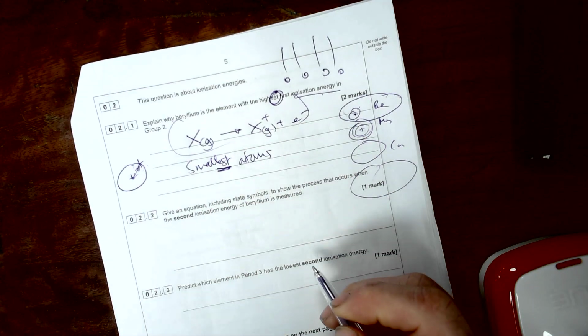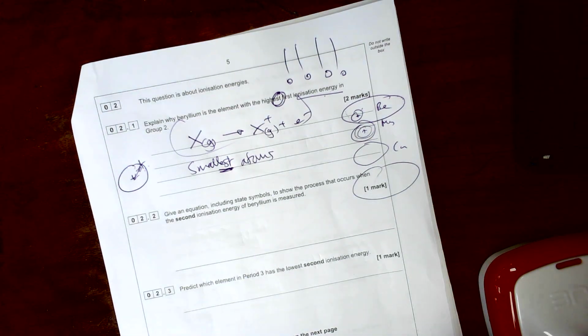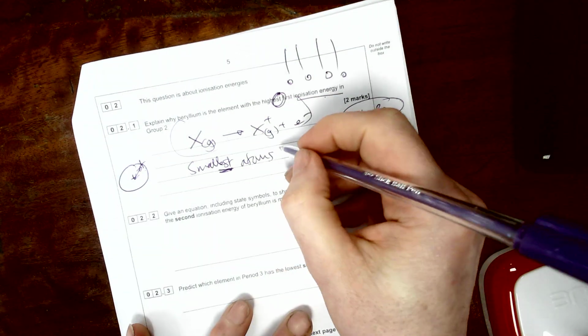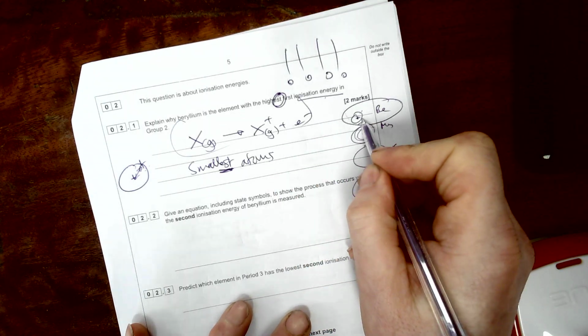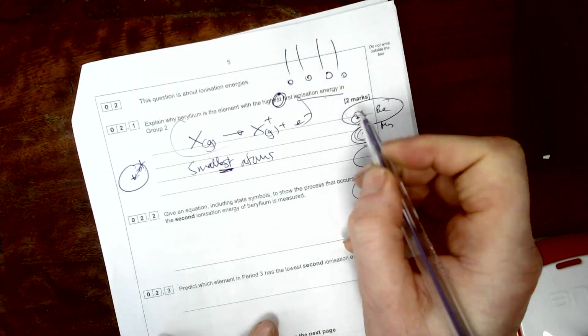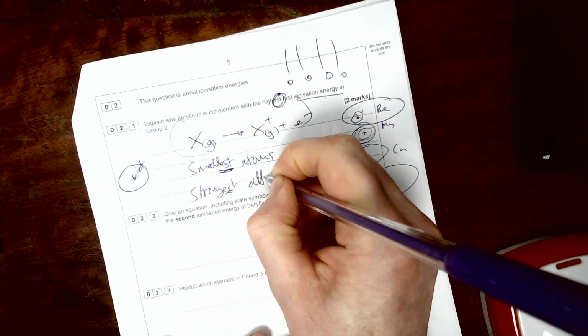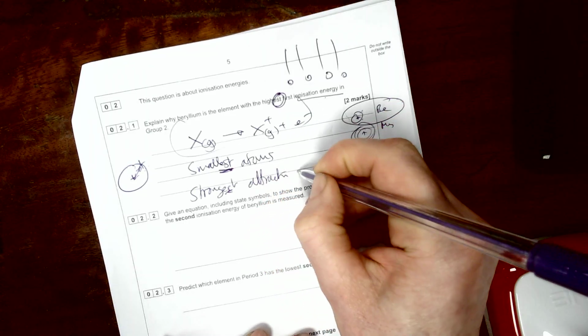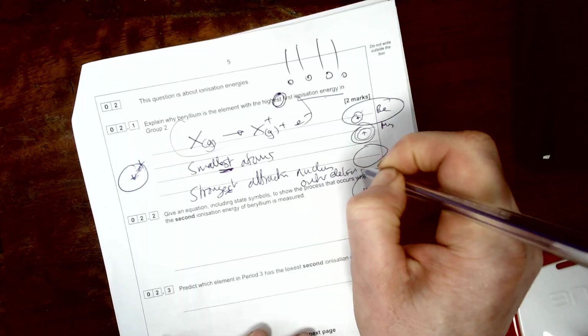You have to use superlatives. It's the smallest atoms, or the smallest atomic radius, or the smallest number of shells. So therefore it has the strongest attraction between the nucleus and the outer electron to be lost.